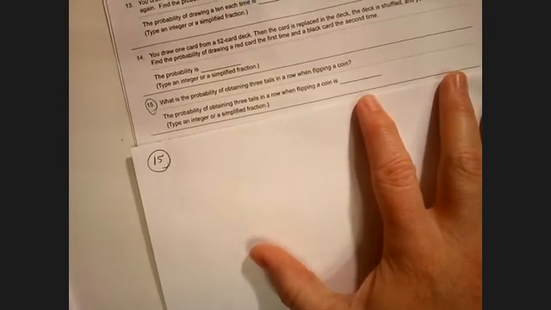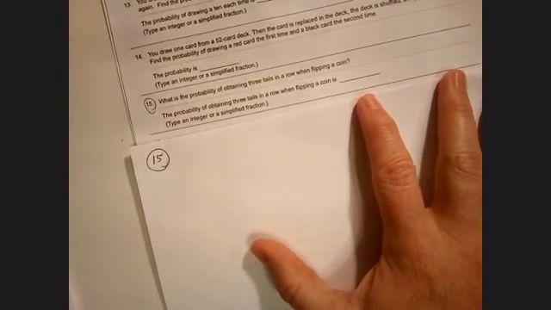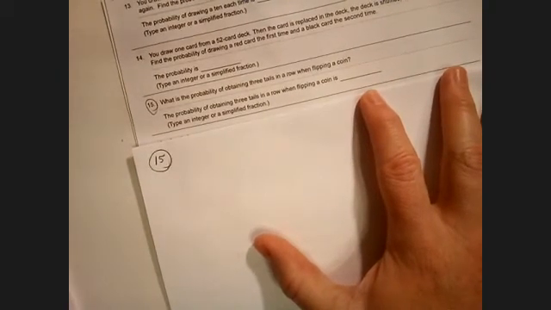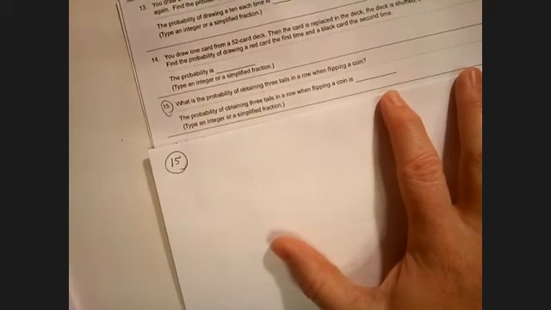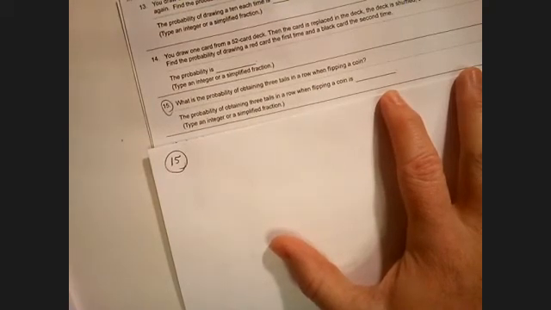I guess first we have to think about, are these independent or dependent? If I flip a coin and then I flip a coin again, does the first time determine what happens on the second or the third one? It doesn't. Each coin flip is independent.